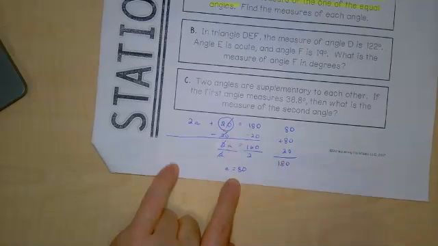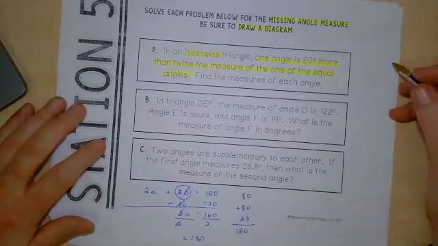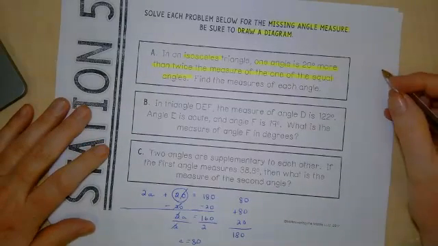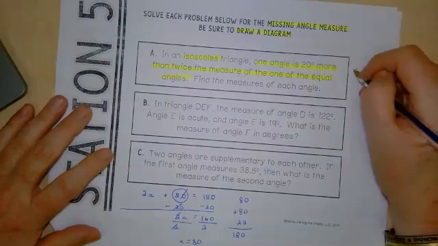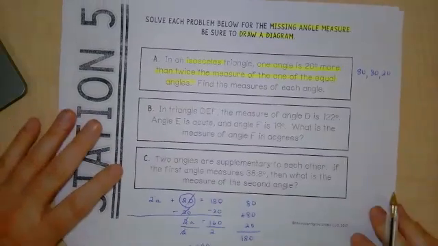We don't have space to draw, so we're just going to do this.